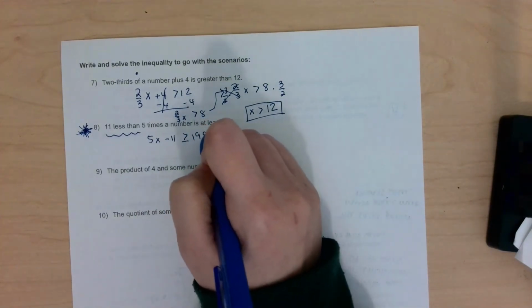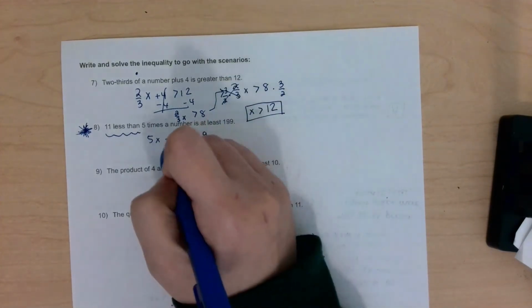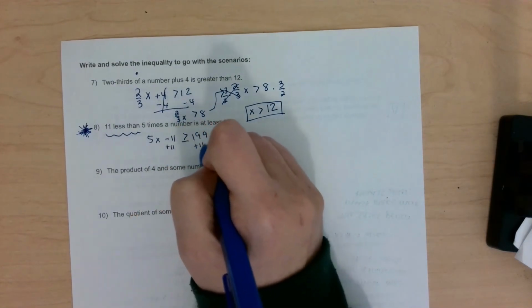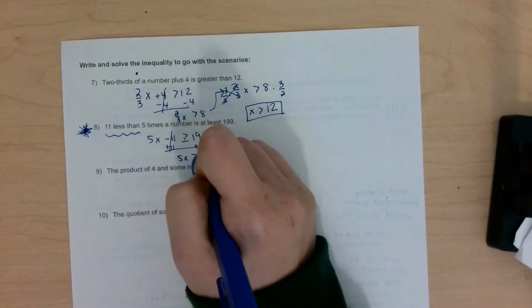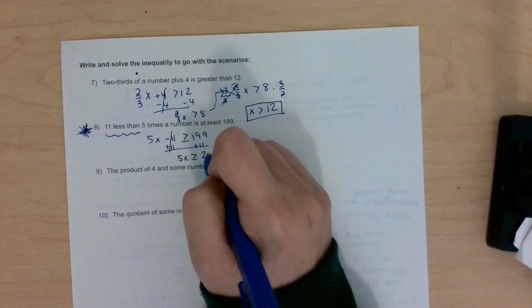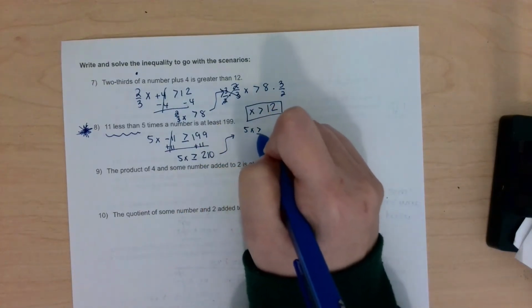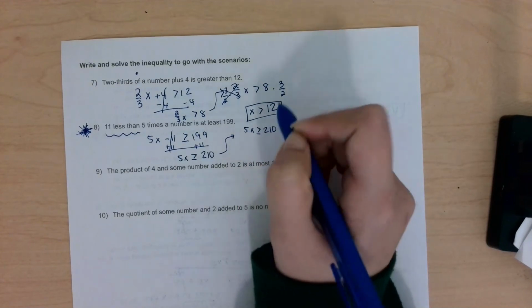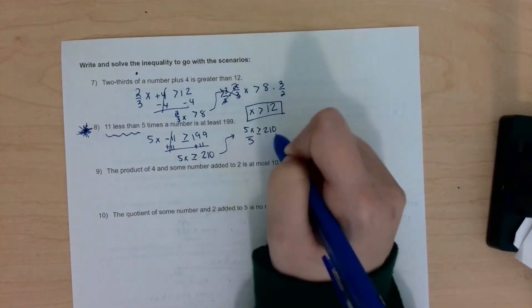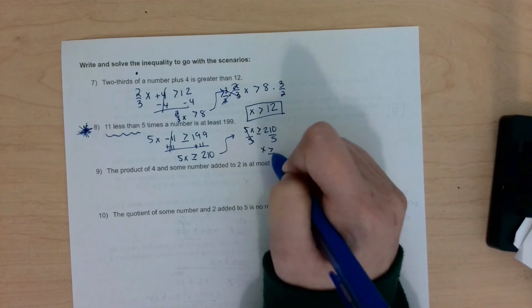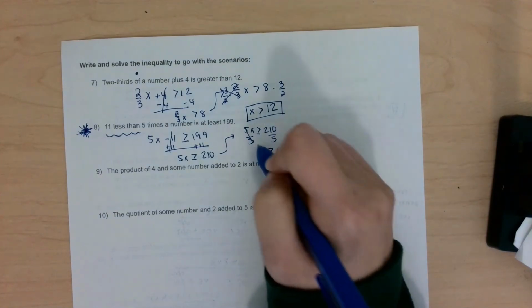So greater than or equal to 199. We're going to add 11 to both sides, and we get 5x is greater than or equal to 210. If we continue it on the side here, we're going to divide both sides by 5, and we get x is greater than or equal to 42.